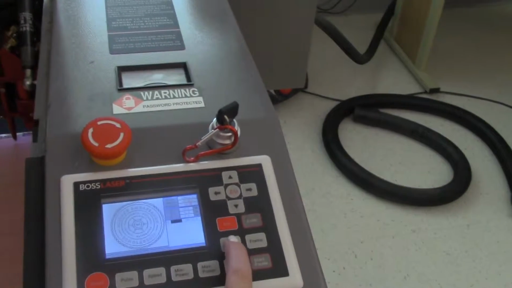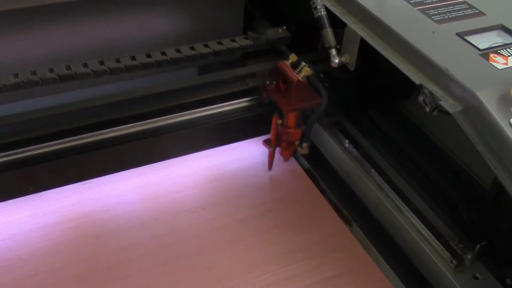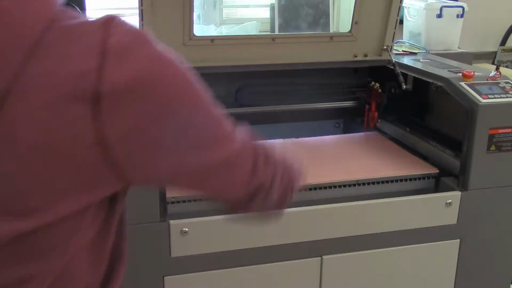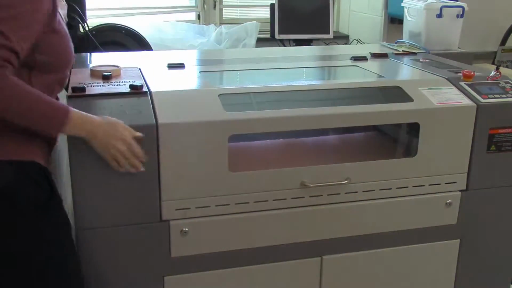Once the Luan is in, we select Origin and frame out our file. For safety, we close the hood and turn on the vent, and then we're ready to cut.